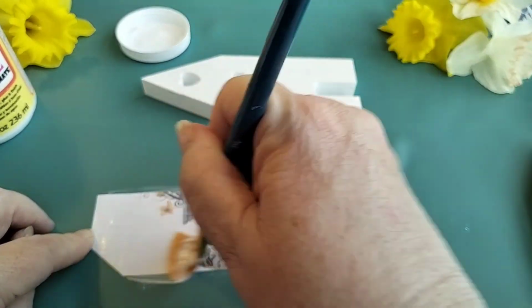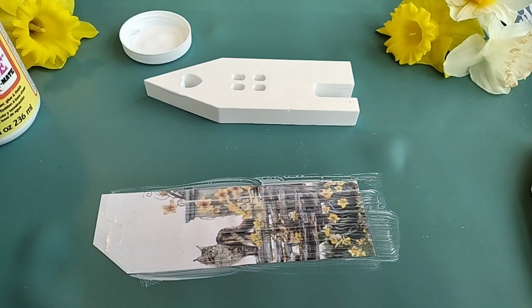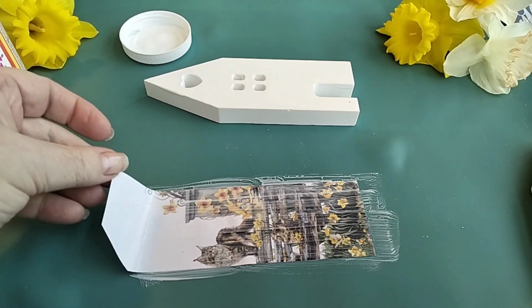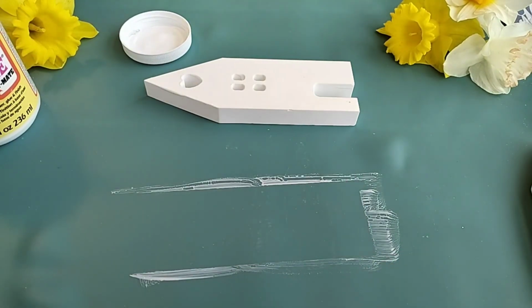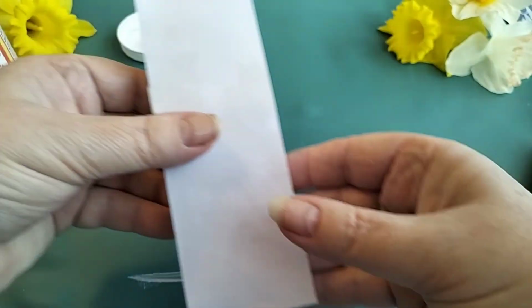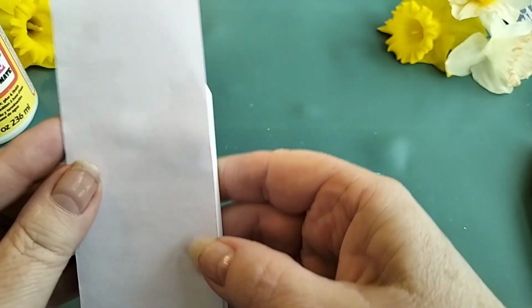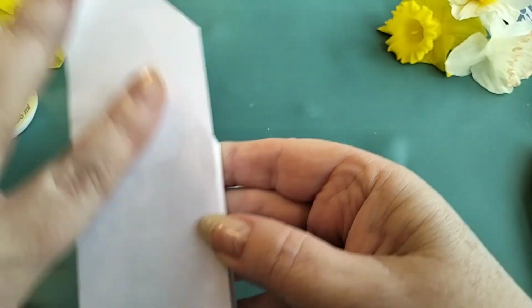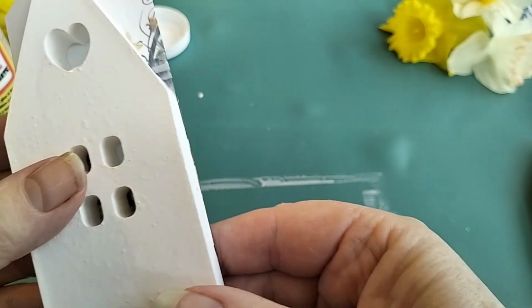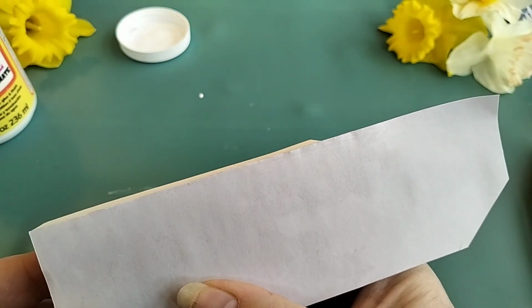After I've applied that coat, I'm going to carefully lay it down on top of the little house and then smooth it out so I make sure I've got no bubbles or wrinkles. And it does allow you to reposition it for probably up to a minute or so, which is really good if you've completely got it in the wrong place.